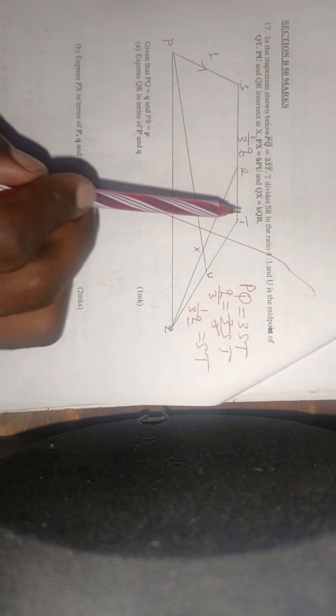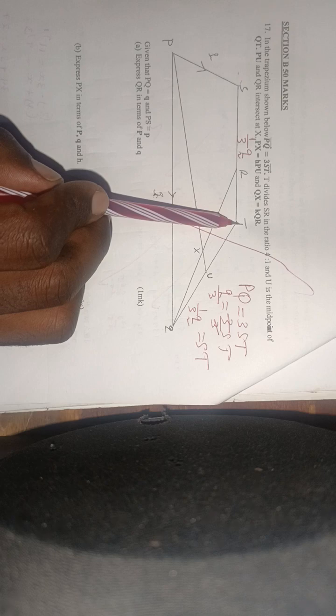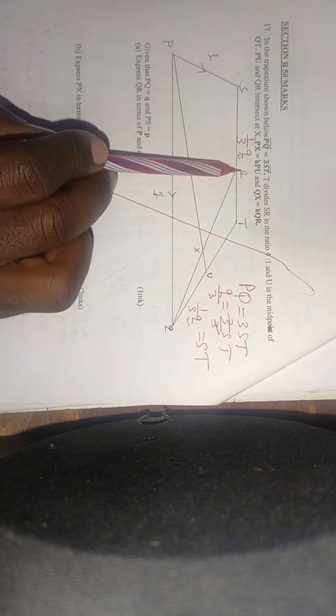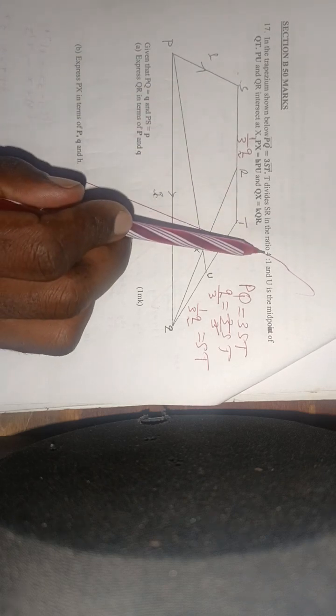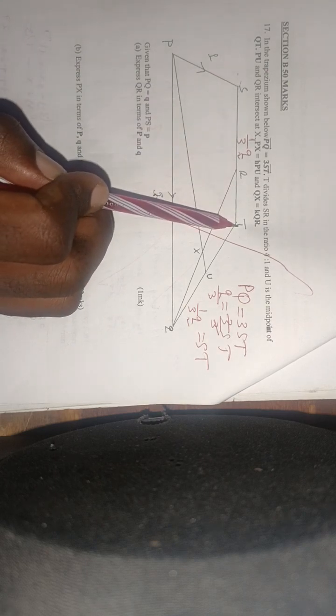Then they have said T divides SR in the ratio 4:1. That tells you that T is a point that divides line SR externally.